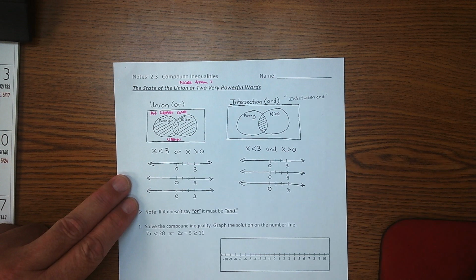We have two groups: a group that are funny and a group that are nice. But because we want to satisfy one condition, I can talk about everybody in the room. Some of them are funny, some are nice, some are both, but everybody qualifies. That's what one means. I satisfy one condition at all.